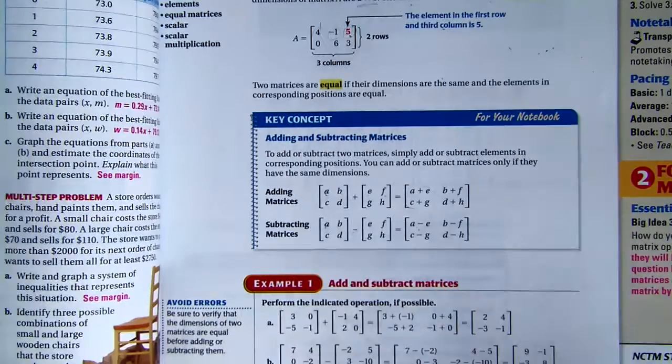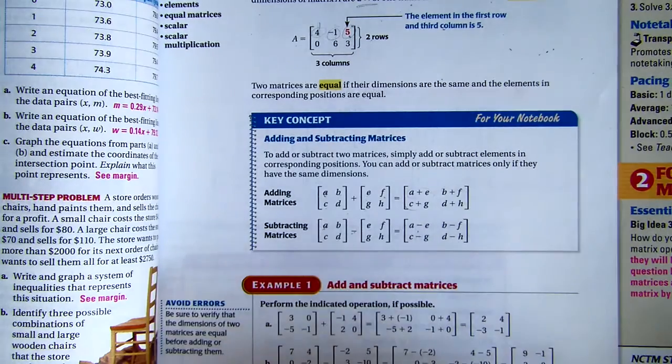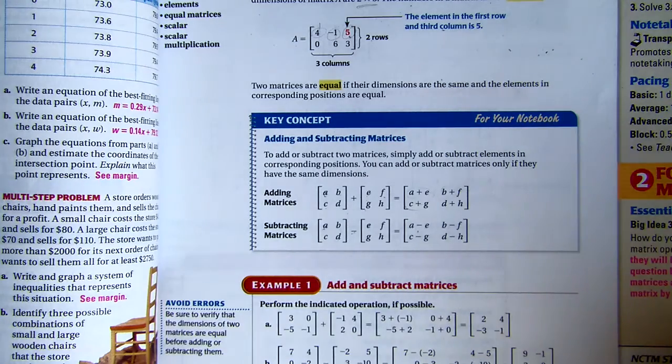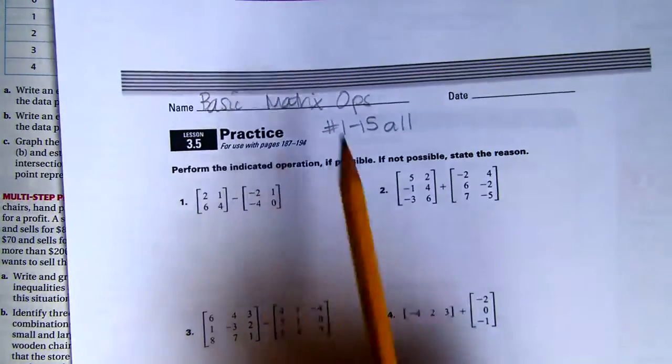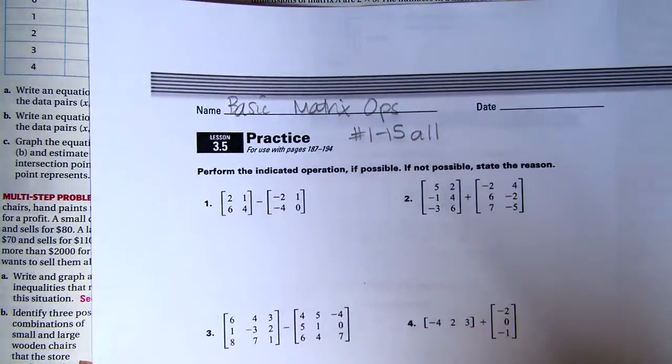And so you'll be asked things like perform the operation if possible. So if the dimensions are not the same, you can't do it. Actually, just to be clear, this should go pretty quickly. So 3.5 basic matrix operations. I'm just going to ask you to do all of it.